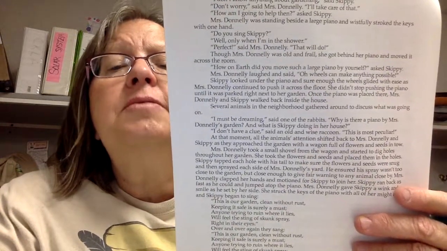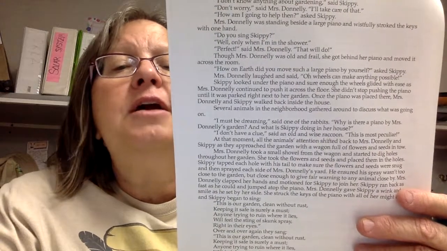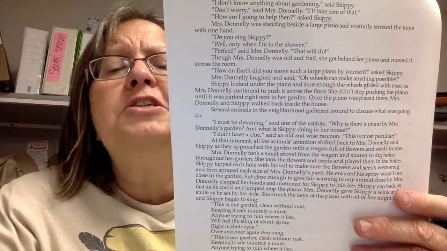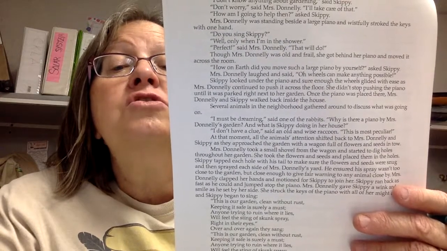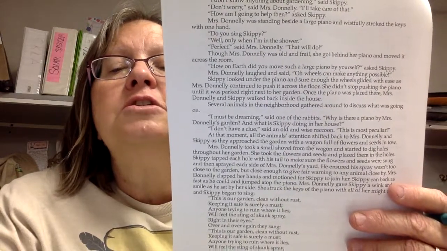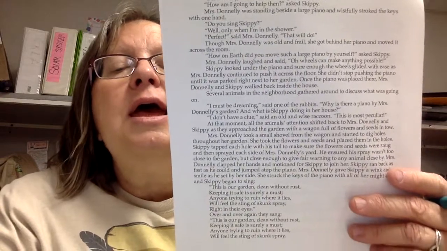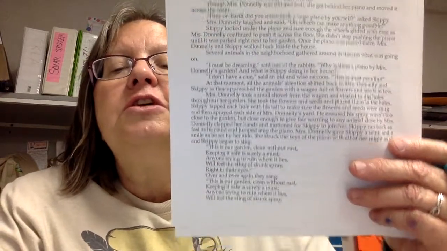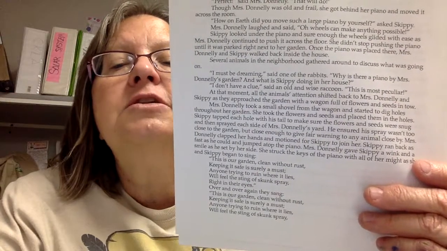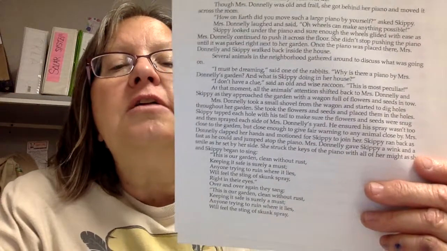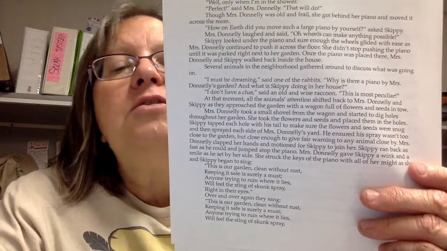"It must be dreaming," said one of the rabbits. "Why is there a piano by Miss Donnelly's garden, and what is Skippy doing in her house?" "I don't have a clue," said an old and wise raccoon. "This is most peculiar." At that moment, all the animals' attention shifted back to Mrs. Donnelly and Skippy as they approached the garden with a wagon full of flowers and seeds in tow. Mrs. Donnelly took a shovel from the wagon and started to dig holes throughout her garden.